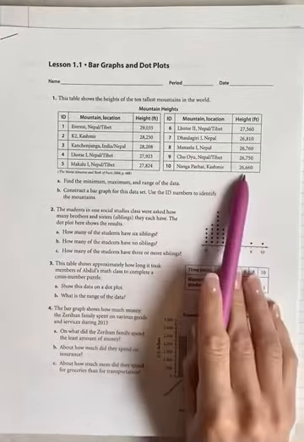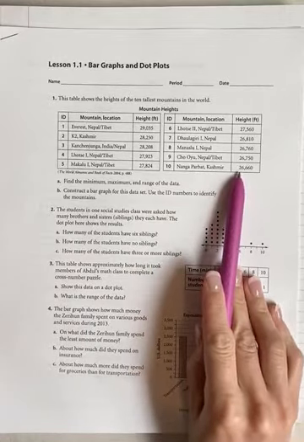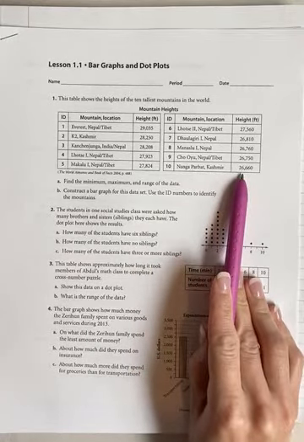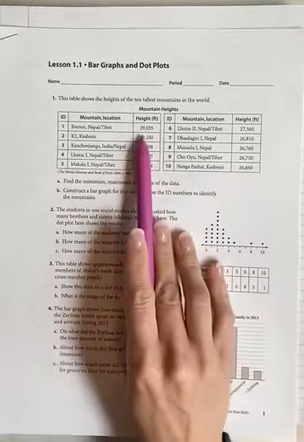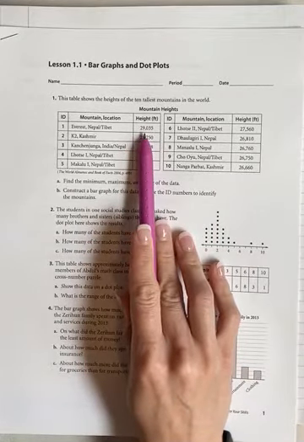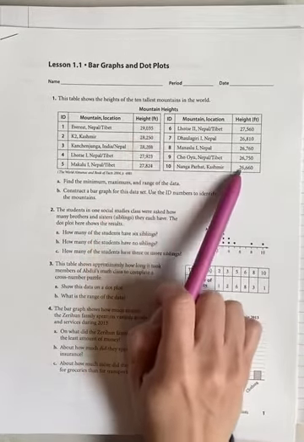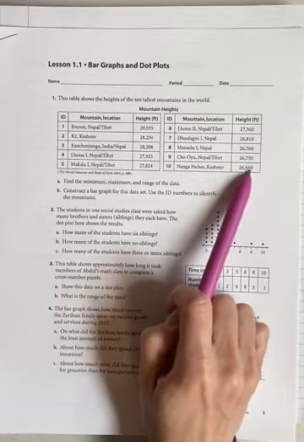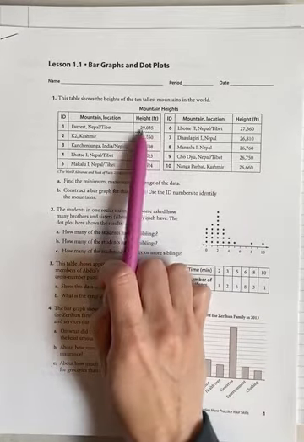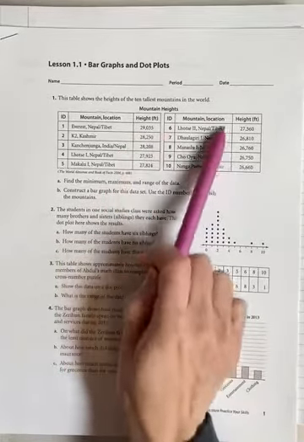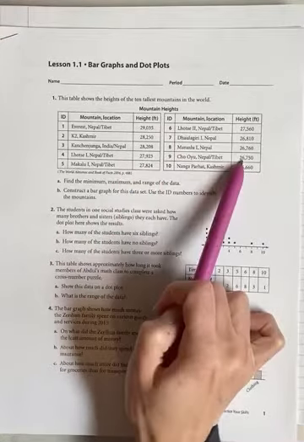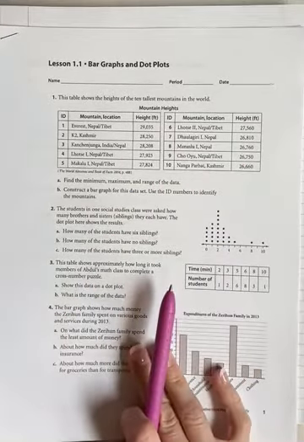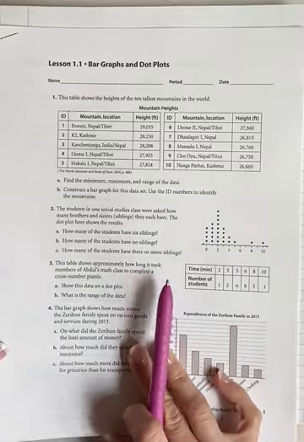All right, so we probably want to start at maybe 26,000 and go up to about 30,000, right? So 26,000 is less than this and 30,000 is a little bit more than this. And so our numbers are all in between those, and we'll be able to incorporate every single mountain height on a graph. So let's draw it.